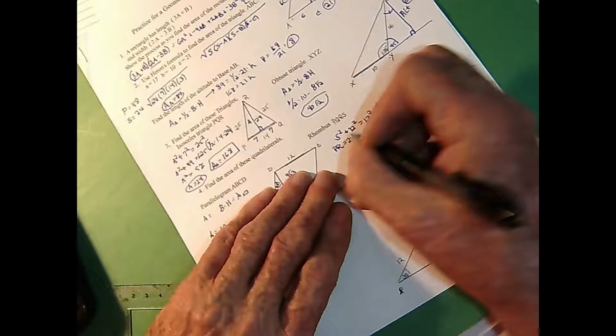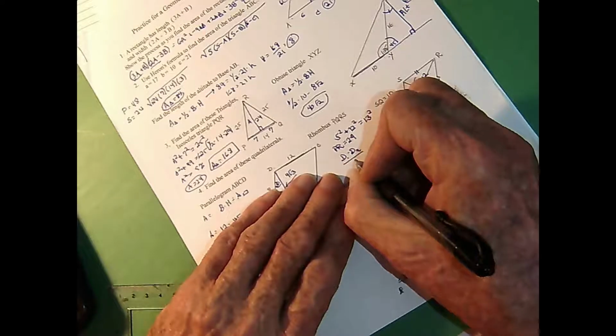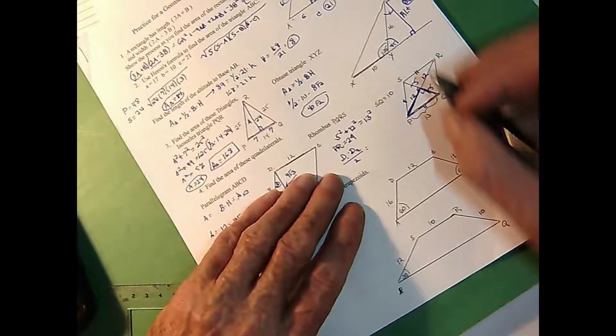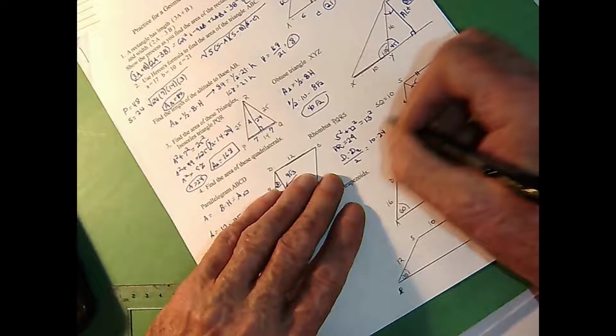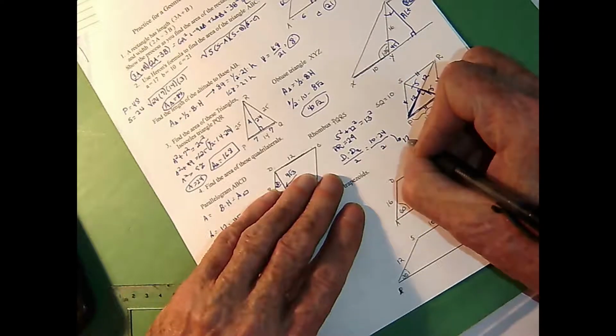And the clever way to get the area of a rhombus is diagonal 1 times diagonal 2, the product of the diagonals divided by 2. One half the product of the diagonals. So in our case, that would be 10 times 24 divided by 2. And that's got to be 12 times 10, the same thing, 120.